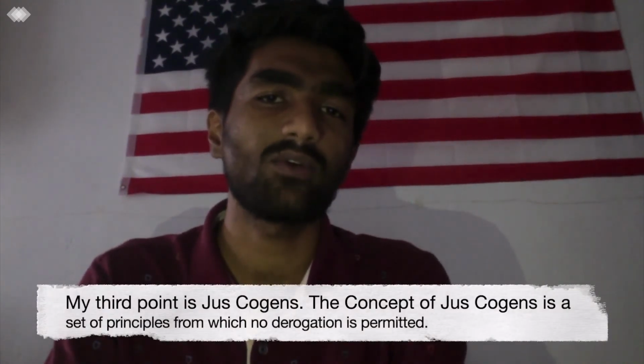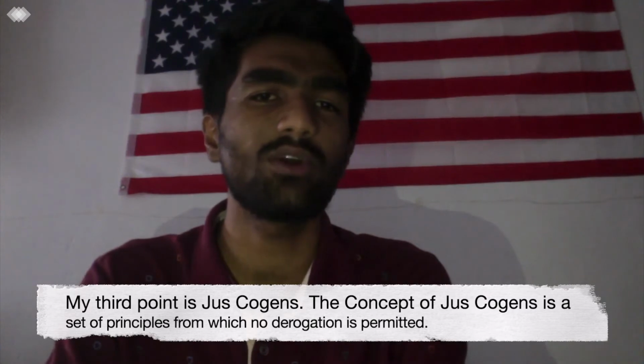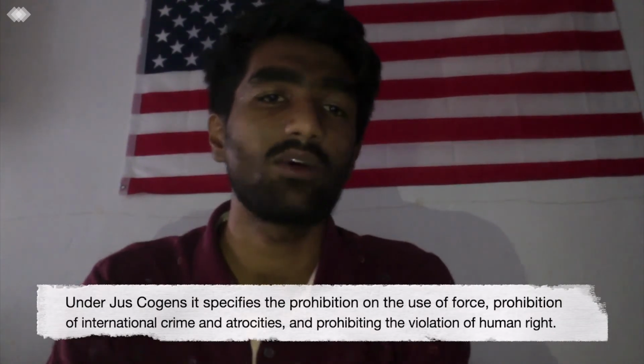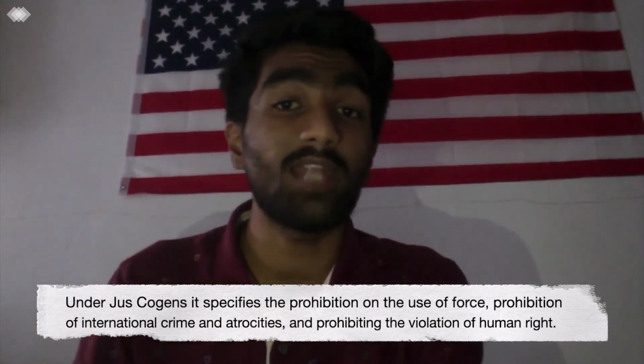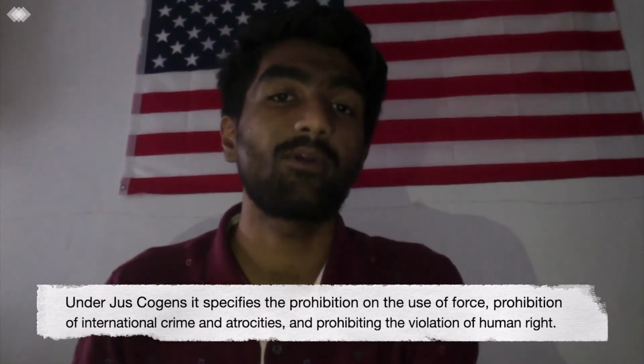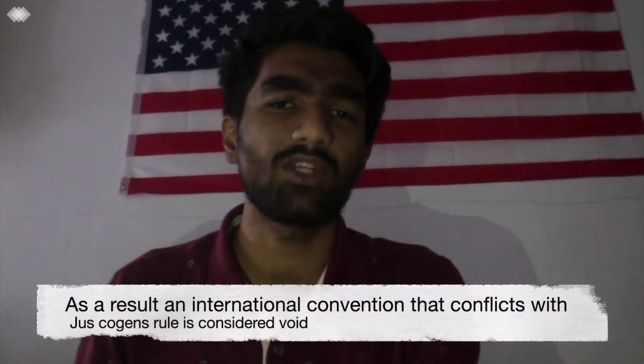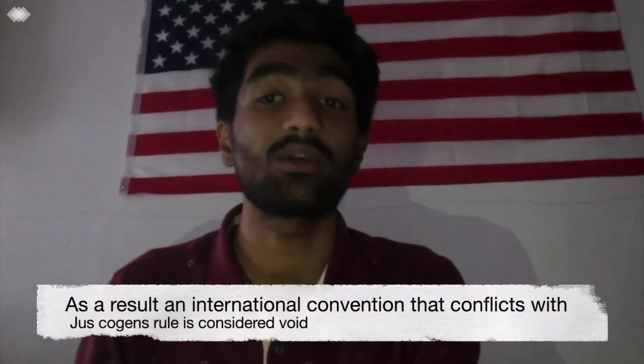The concept of jus cogens is a set of principles from which no derogation is permitted. Under jus cogens, it specifies the prohibition on the use of force, prohibition of international crime and atrocity, and prohibition of the violation of human rights. As a result, an international convention that conflicts with a jus cogens rule is considered void.